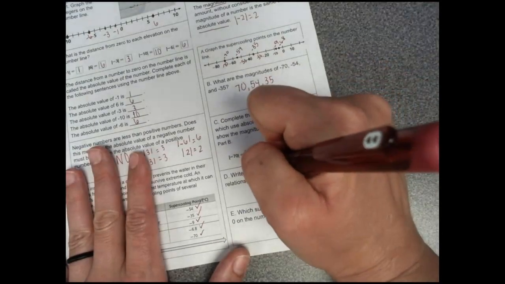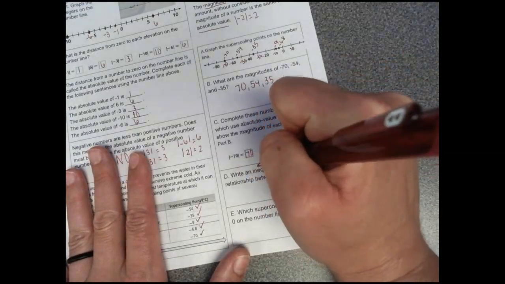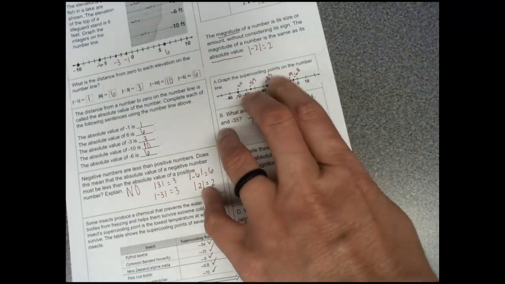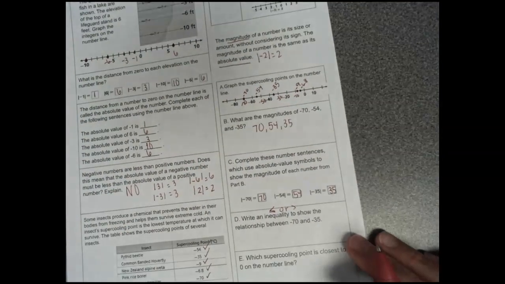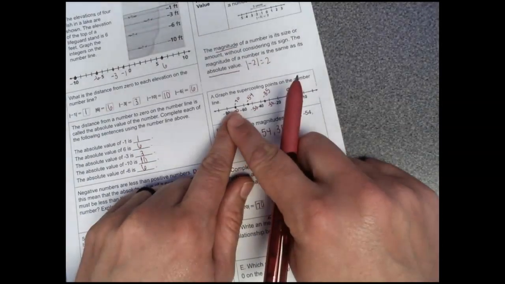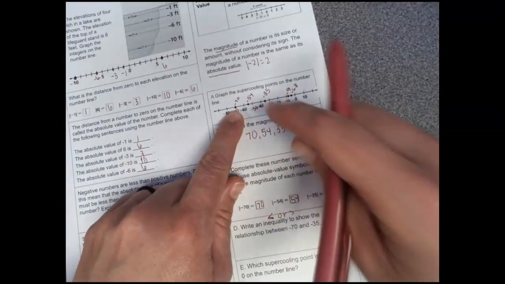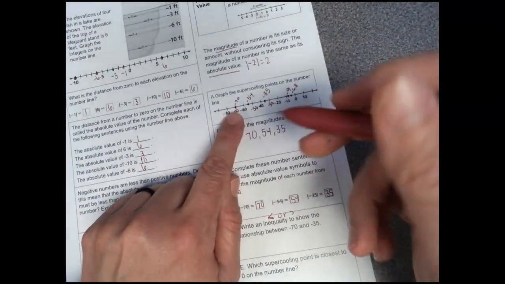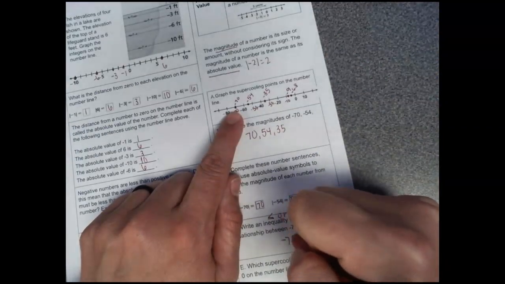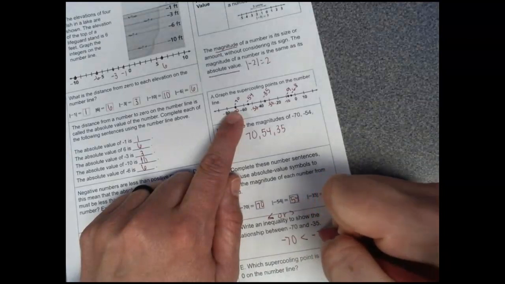Let's look down here on D. Write an inequality to show the relationship between negative 70 and negative 35. That means we're either going to use a less than sign or a greater than sign between them. If you look at the number line, that will help you out. So we're looking at negative 70 and negative 35. Here's negative 70, here's negative 35. You'll notice negative 70 is farther to the left. Numbers farther on the left are smaller. So negative 70 is less than negative 35.